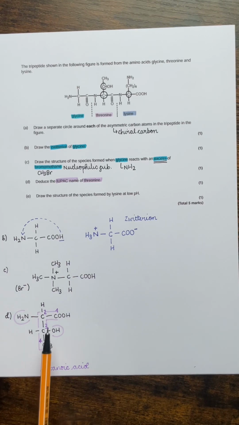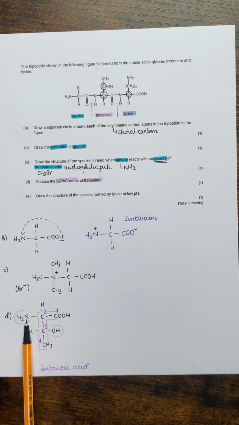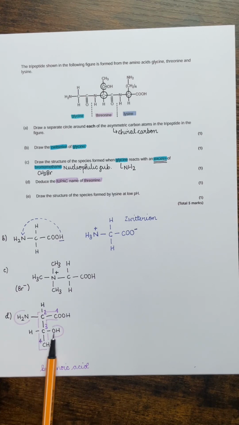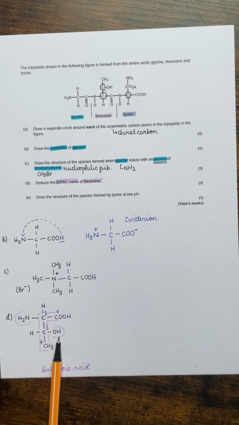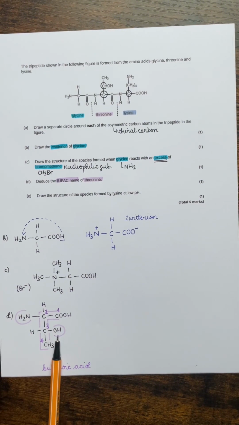Now we can focus on the substituent groups. So we've got the amine group on carbon 2 and the alcohol group on carbon 3. This will become an amino as a prefix. This becomes a hydroxy as a prefix.